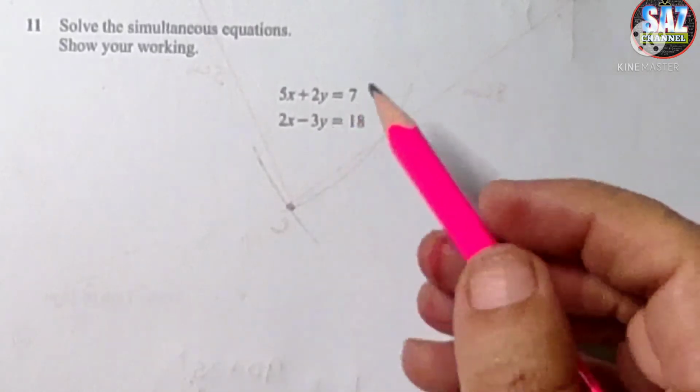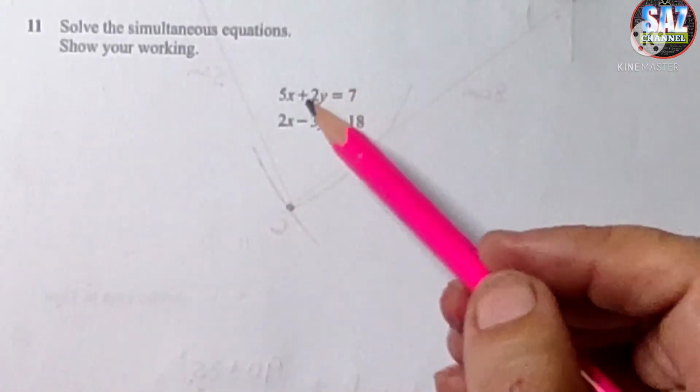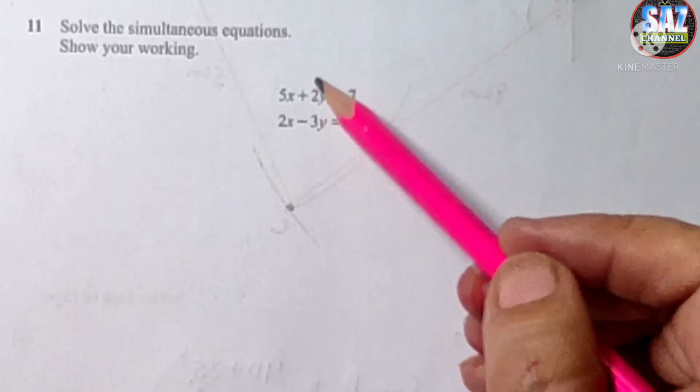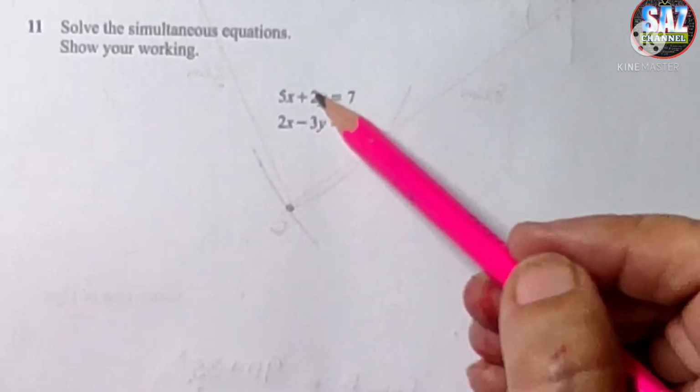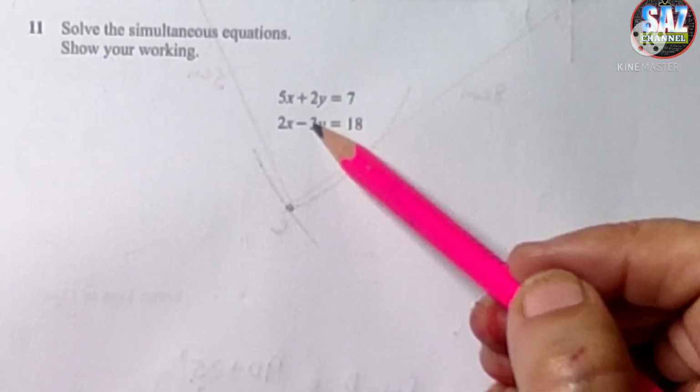I always tell my students that they should have a good grasp on the substitution or elimination method. Let's read the question first. Question says, solve the simultaneous equations and show your working. The equations given are 5x plus 2y equals 7 and 2x minus 3y equals 18. You can see that none of the variables has the same coefficient, so we have to go for the balancing of coefficients.